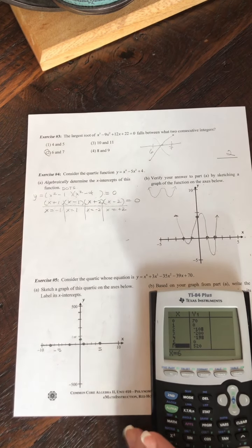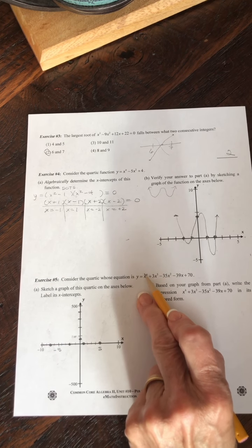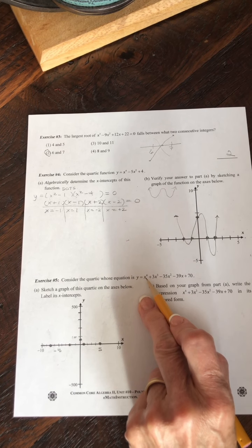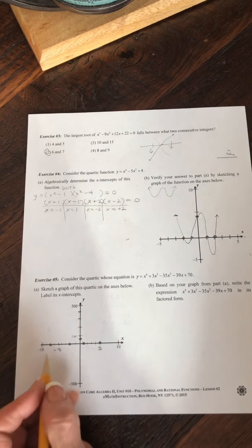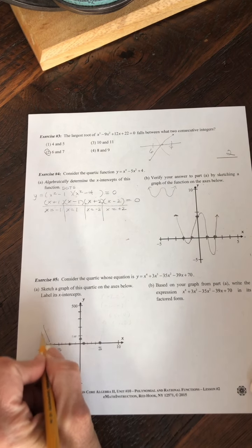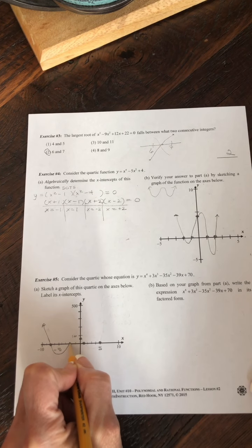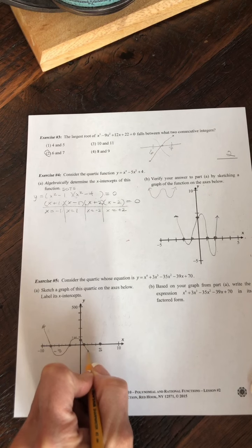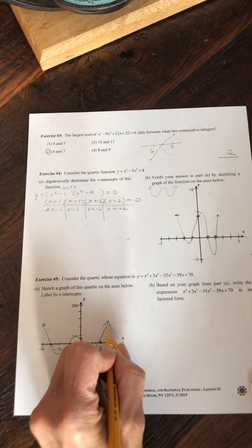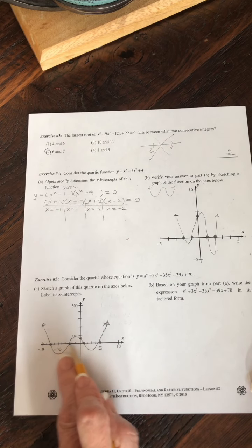Okay. This is a quartic, so it's x to the fourth. It's a positive coefficient in front of that x to the fourth. So that means we're going to get a W, not an M. And so because it starts out happy, and it ends happy. This is just a sketch. Don't exactly know where these points are, but we do know where our intercepts are.